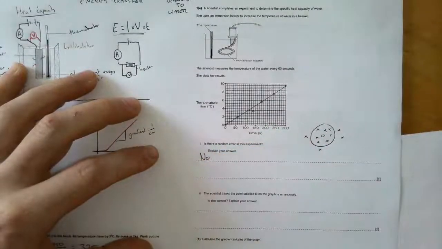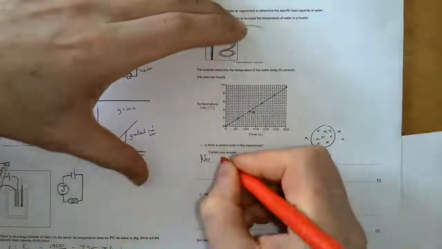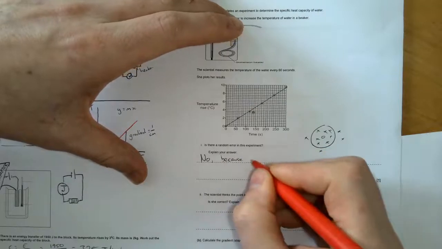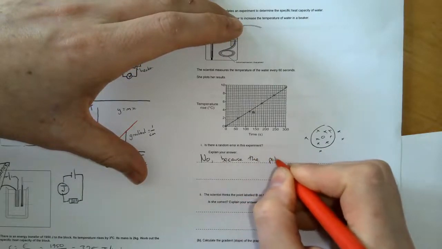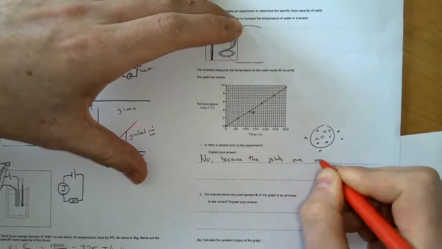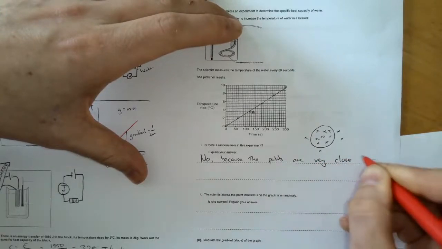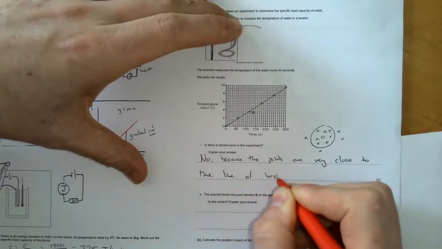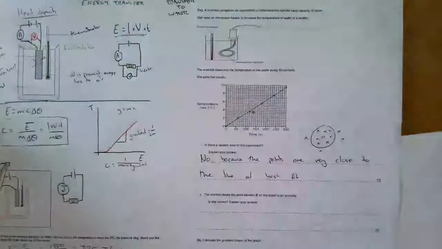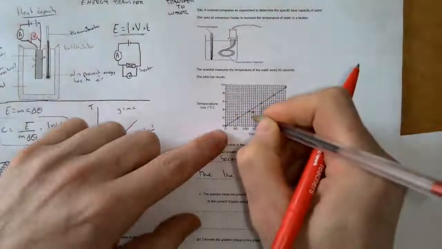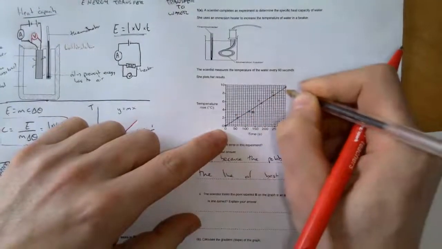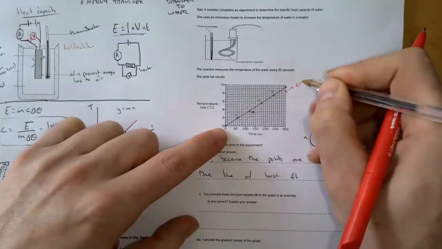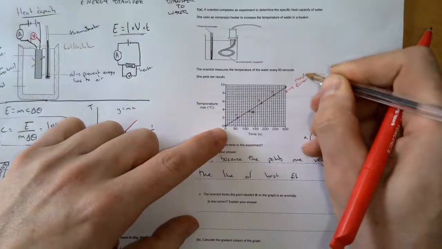So I would say no is the most likely answer, because the points are very close to the line of best fit. If we were showing a random error on here, we would expect them to be quite far away from the line of best fit. So these red points would represent our random error.